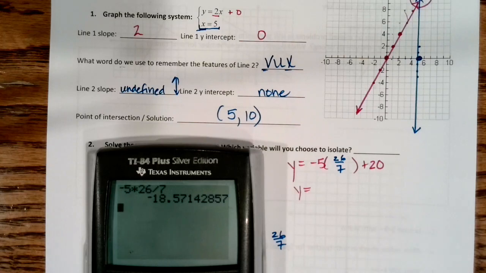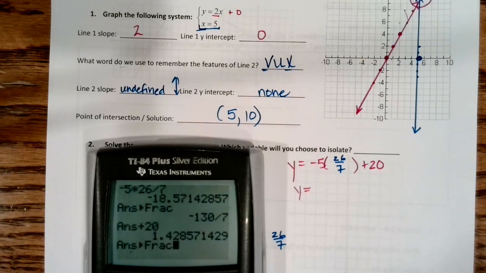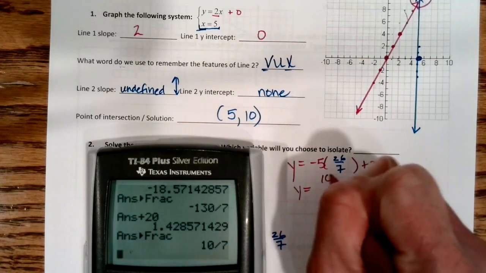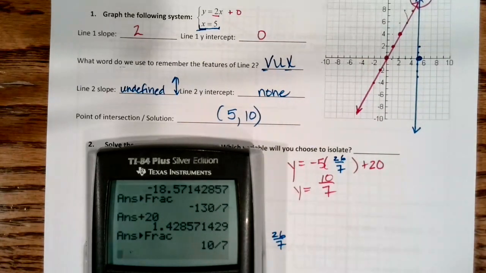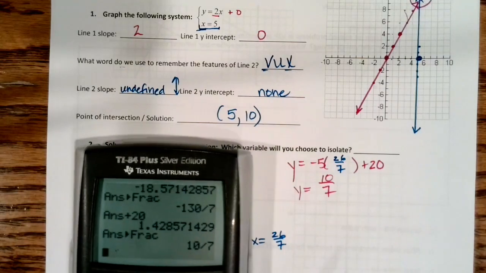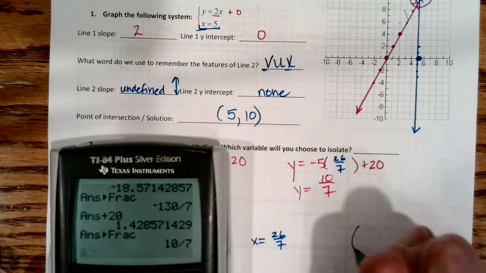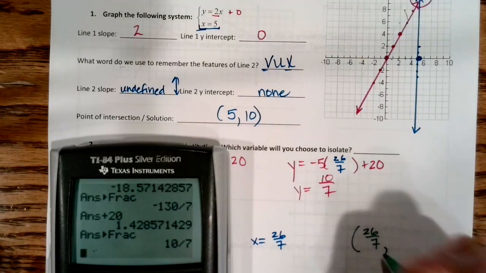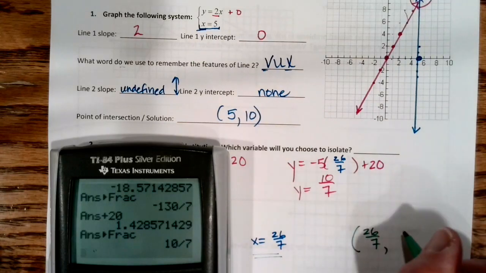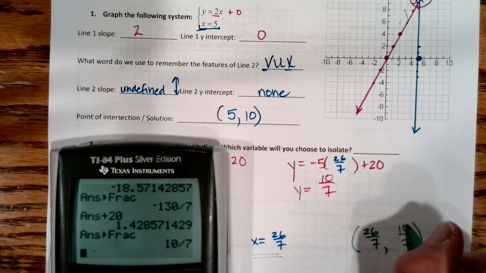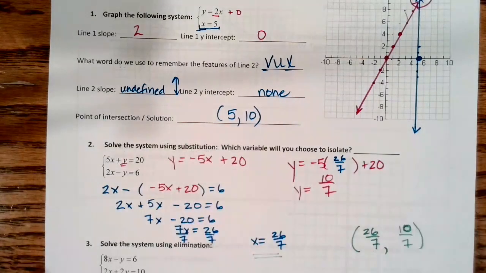And I get, wow, look at that fraction. So we'll do math, frac, and enter. 130 divided by 7. Guess what? We're going to add 20 to that. And we'll do math, frac, answer. So my answer is 10 sevenths. So that means that those two lines intersect at a value of 26 sevenths for my input, and my output is 10 sevenths. Hey, aren't you glad we didn't have to graph that one?